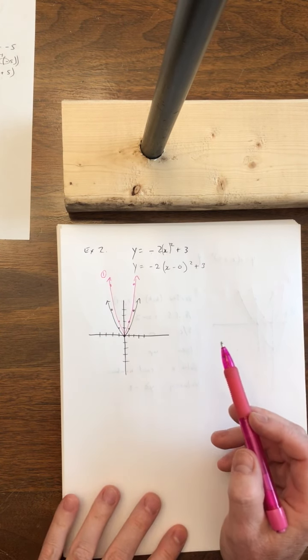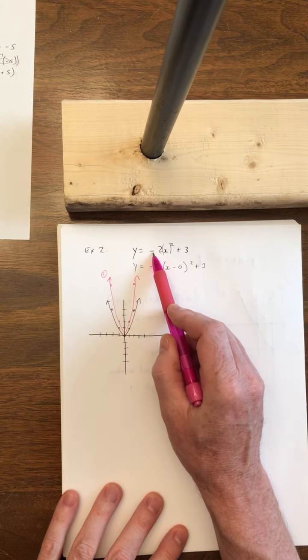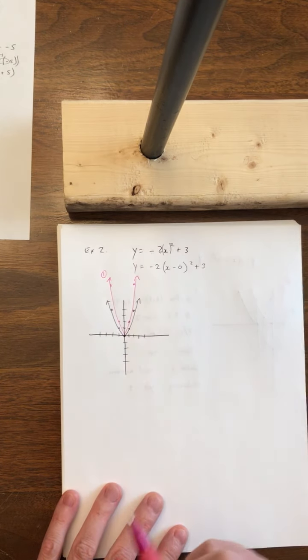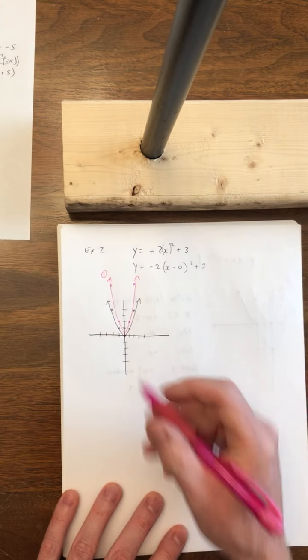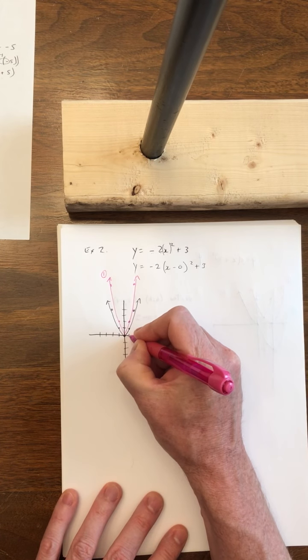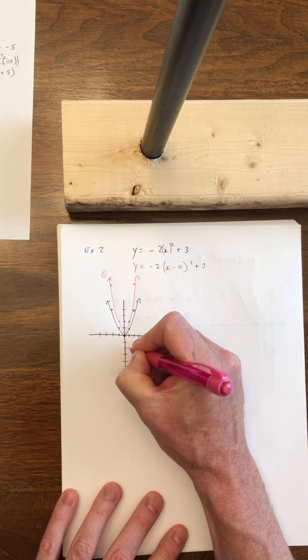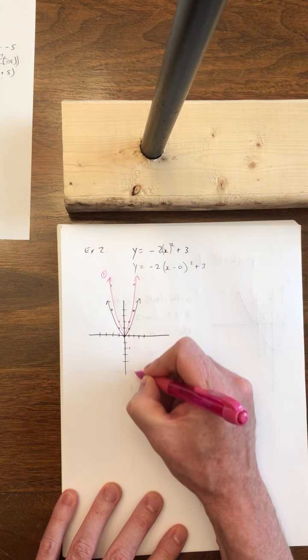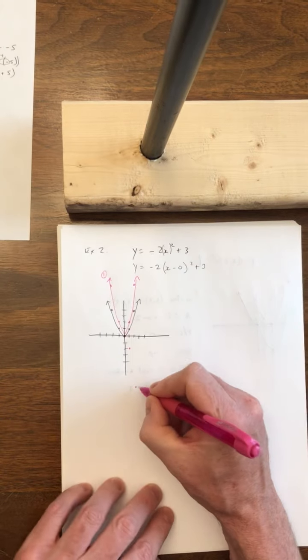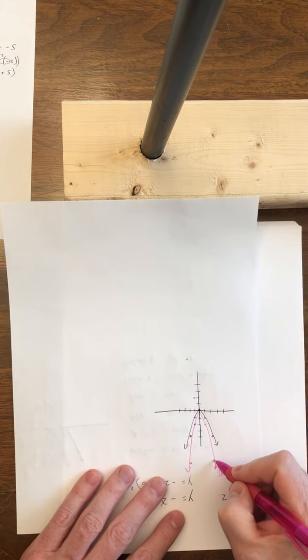The second transformation that we do is we look at the negative. So in this case, we are going to flip this downwards. So we're going to go over 1, down 2, over 2, not down 4, but down 8. Sometimes I have students actually do this, turn it upside down and redraw that.